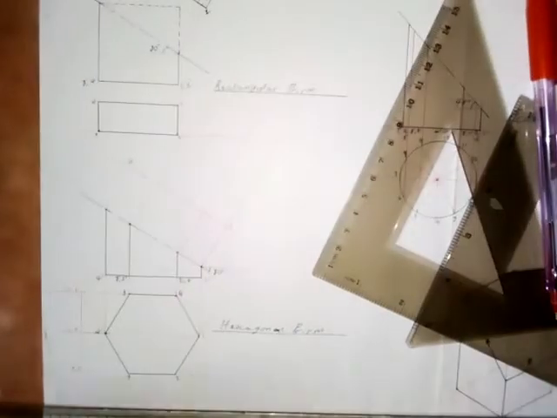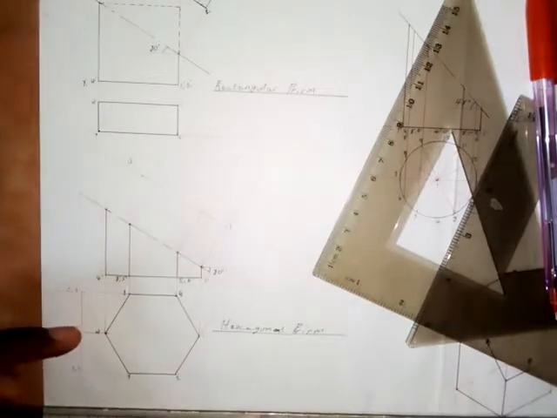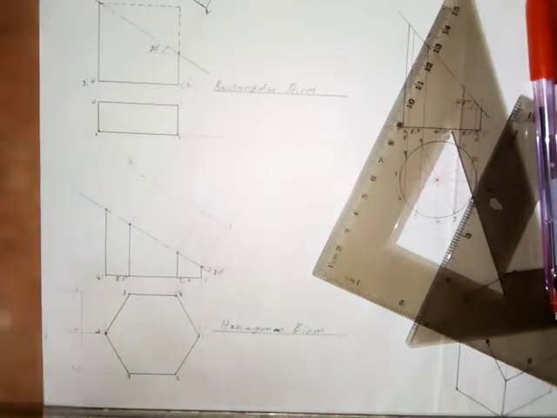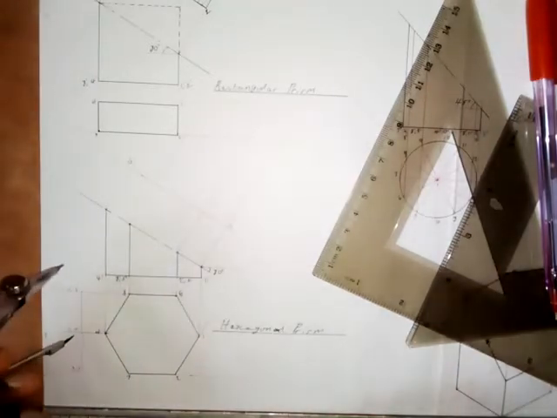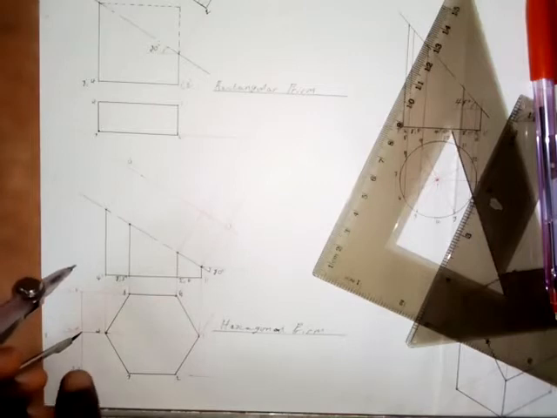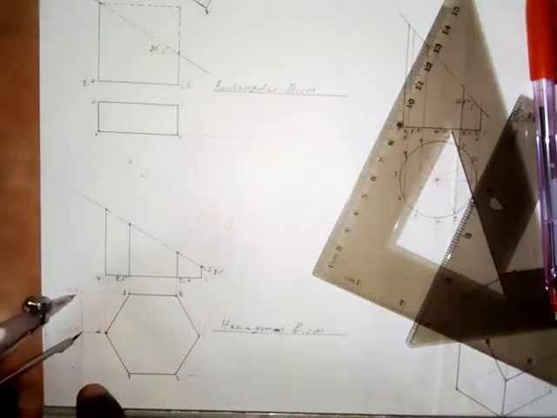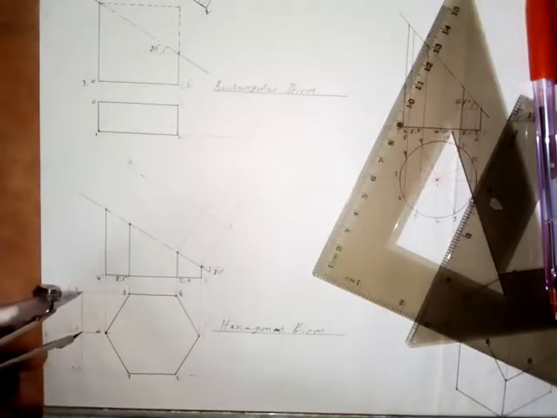So take your compass. Now, what we are going to do: the distance between 1, 4, 5, 6 is also the same as the distance 1, 4, 2, 3. So just take one of them. Put your compass at this point where we have 1, 4, and extend to 5, 6, or extend to 2, 3.